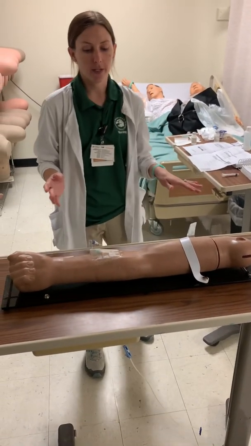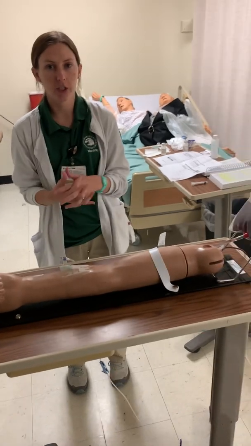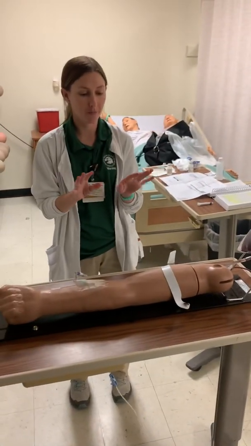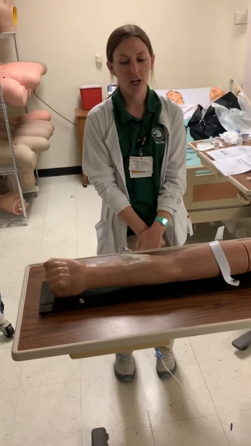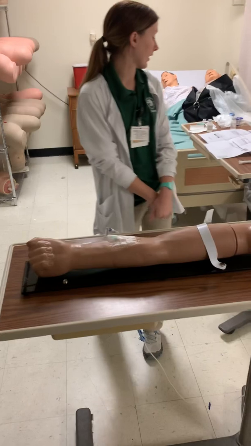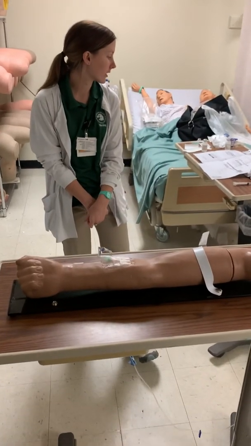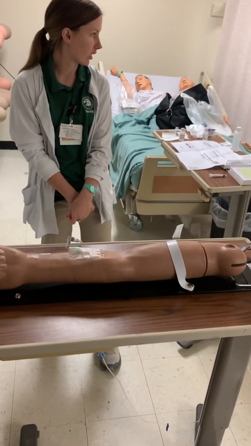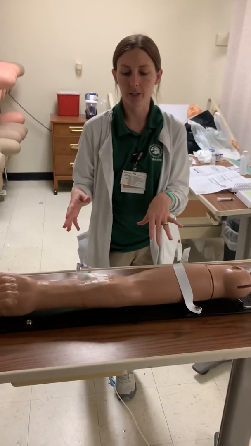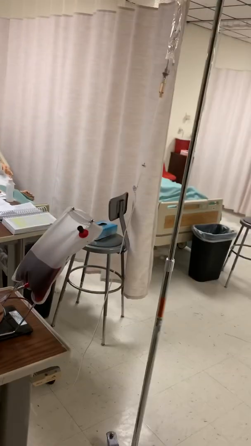And then I would want to make sure to document the procedure in the MAR. I would want to make sure I would document the dose, so the 0.2 milligrams. I would document that I gave Digoxin. I would document that I gave it IV push in their IV with D5W hanging.